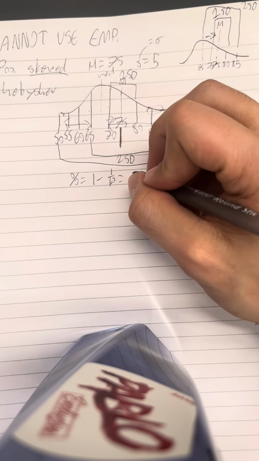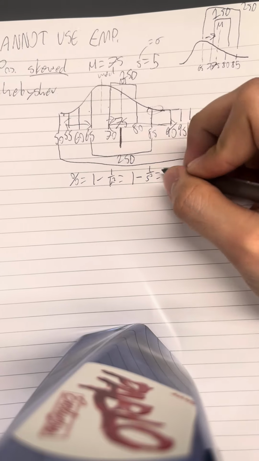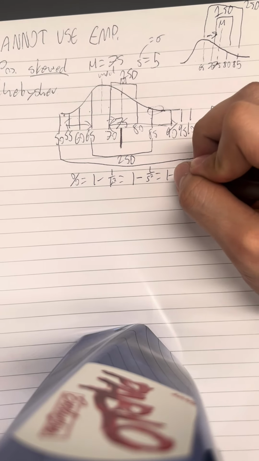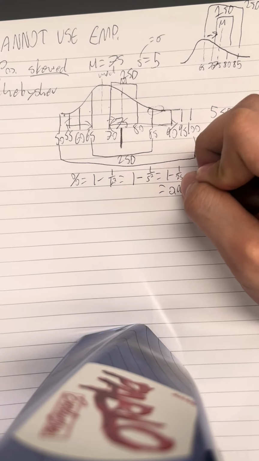So you do 1 minus 1 over 5 squared, which is 1 minus 1 over 25, which gives you 0.96.